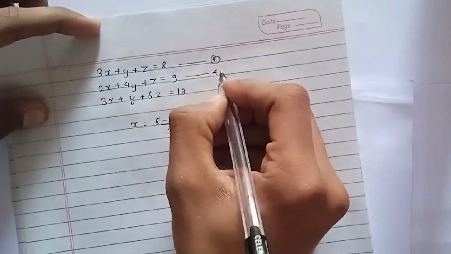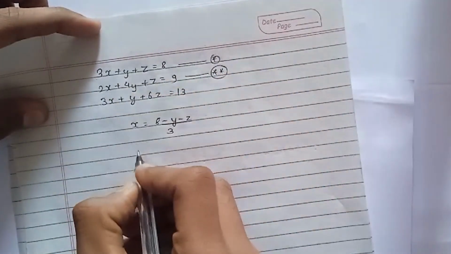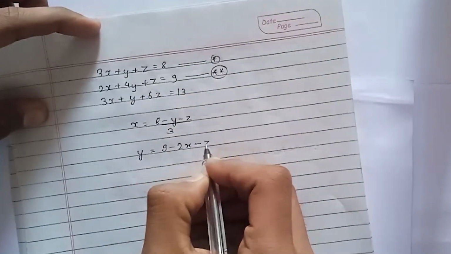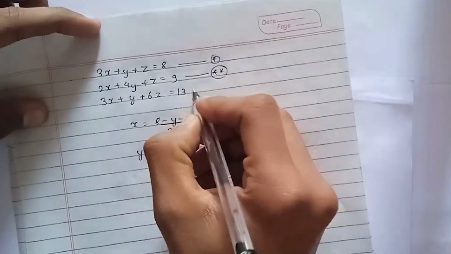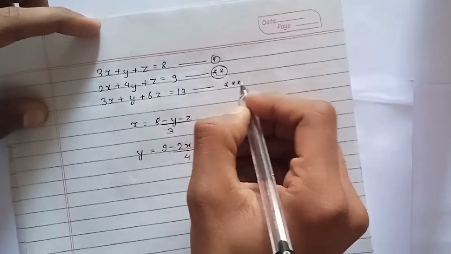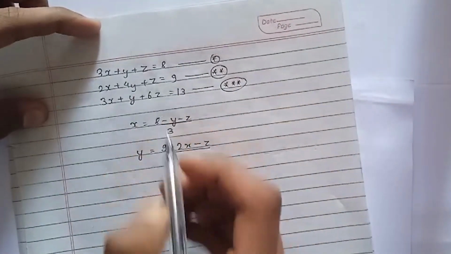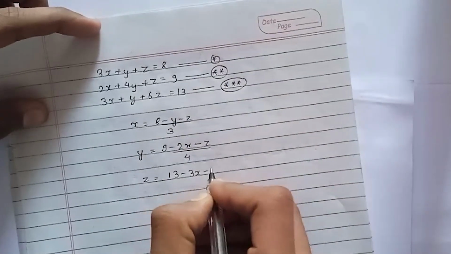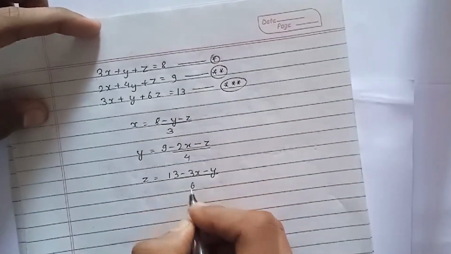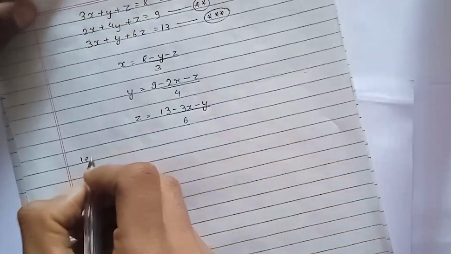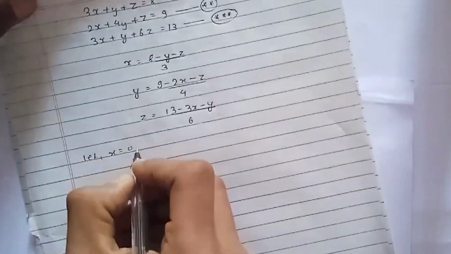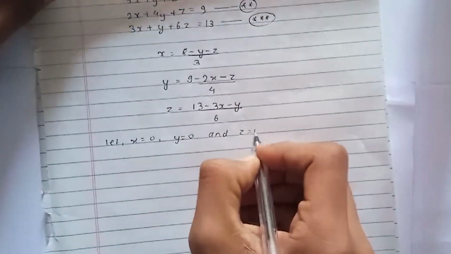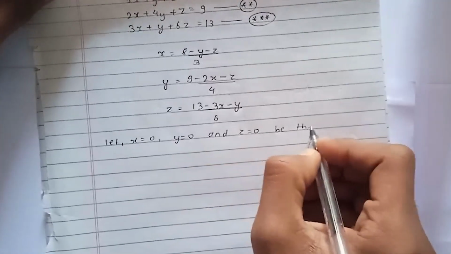From the second equation, we will separate y, that is y equals (9 minus twice of x minus z) by 4. And from the third equation, we will separate z, that is z equals (13 minus 3x minus y) by 6. Now let x equals 0, y equals 0 and z equals 0 be the initial guesses.